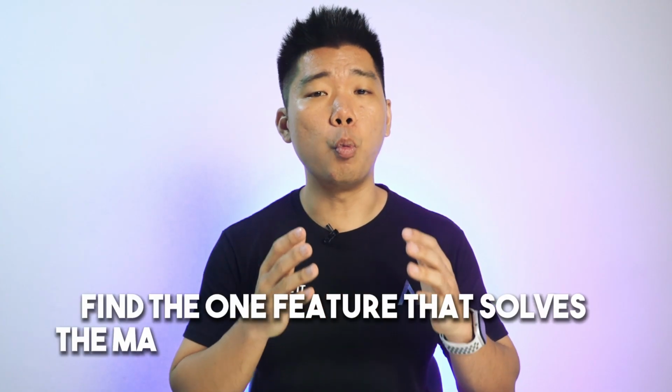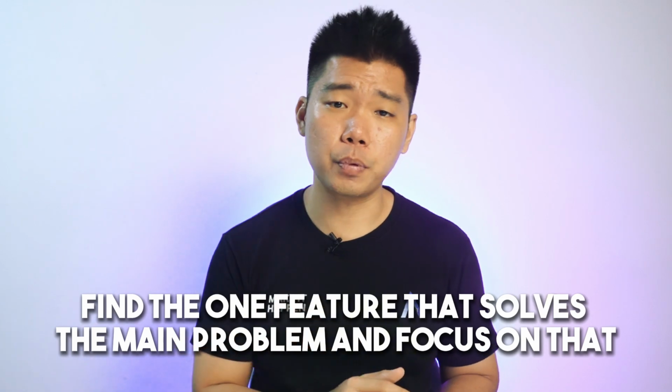Dude, every app is shit when first released. It could crash once in a while. Some of the buttons could not work. As long as it solves the target audience pain point, it's still good enough to test the market. Find the one feature that solves the main problem and focus on that. Not 10 features, not 5, just 1.